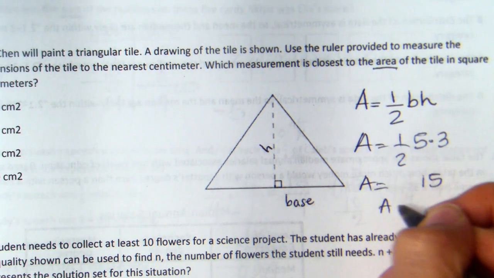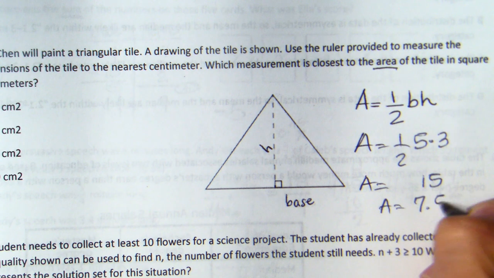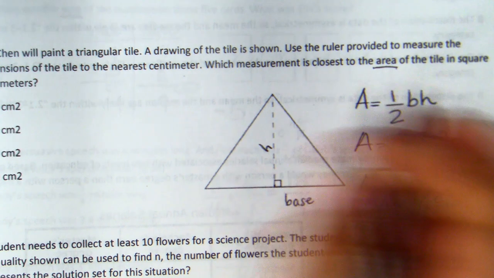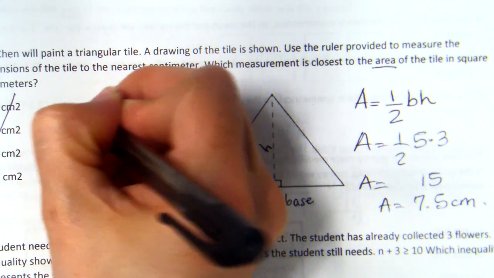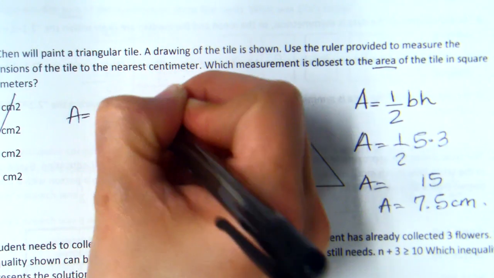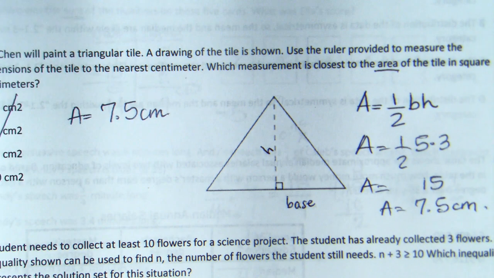The answer I don't think is here. Okay, just cross out your answer choices. Just write it over here. Area equals 7.5 centimeters.